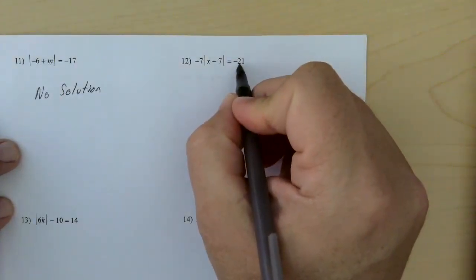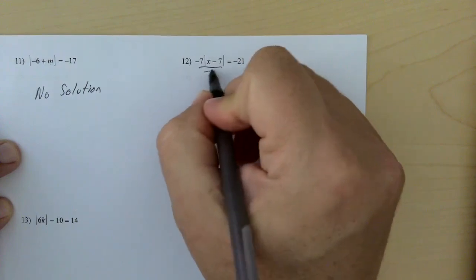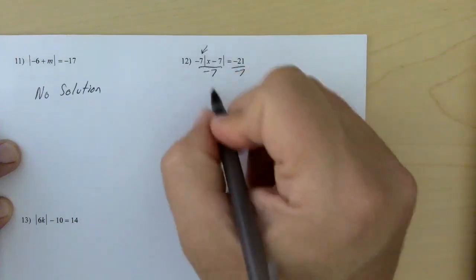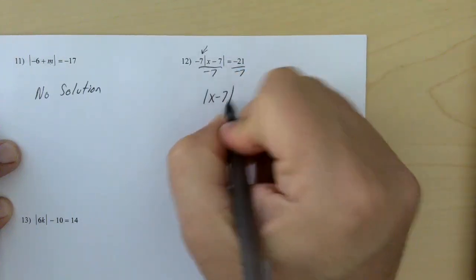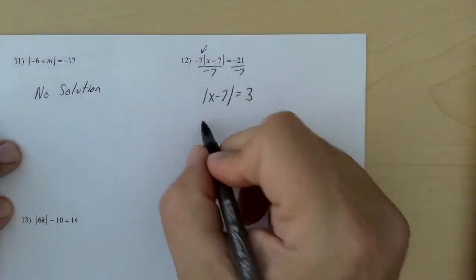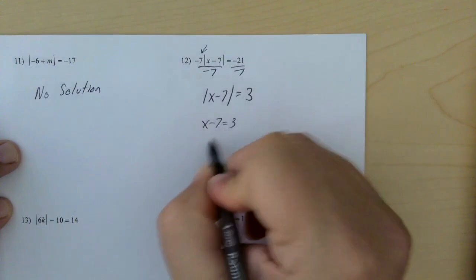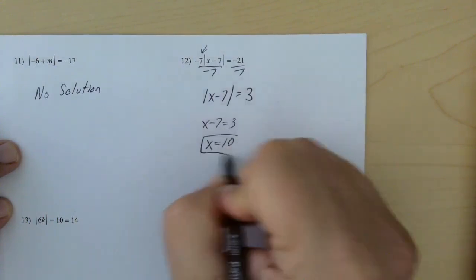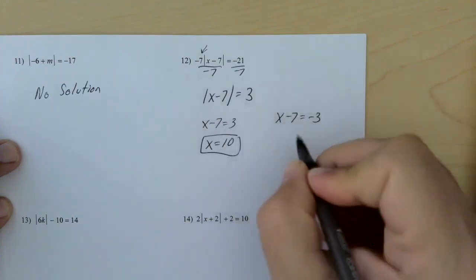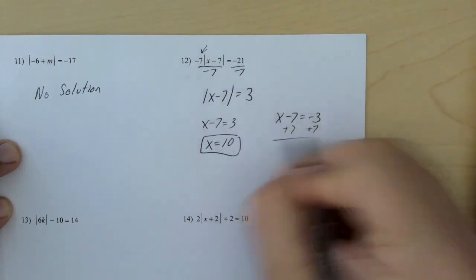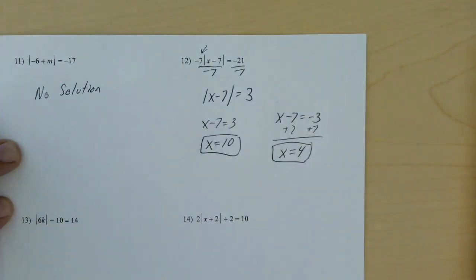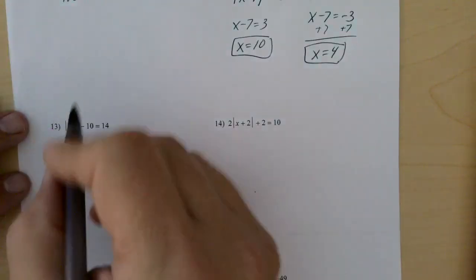Now here though, this has an answer. Even though this is equal to negative 21, my first move must be to undo this outside number. So when I divide by negative 7, I turn this into an absolute value equal to 3. Okay, so then it's super easy to understand. 10 is an answer. Take what's inside, set it equal to negative 3, still add your 7, but then we also get an answer of 4. So 10 and 4 are the solutions.